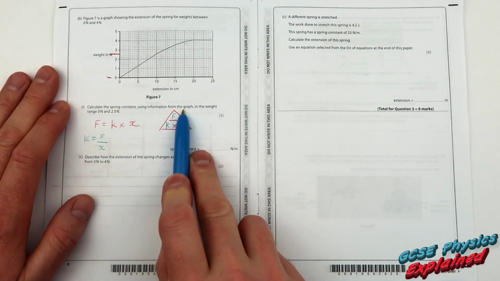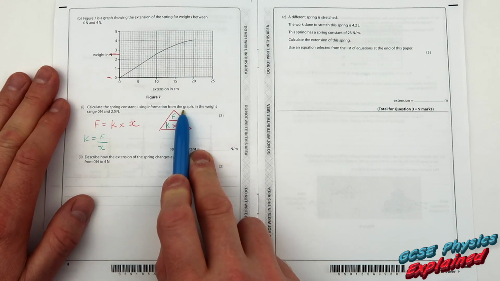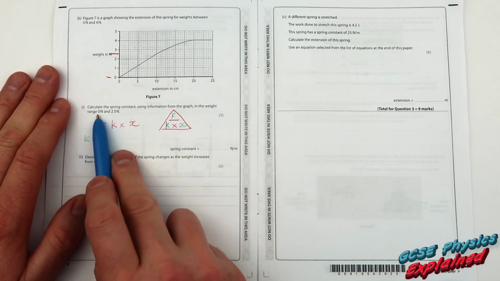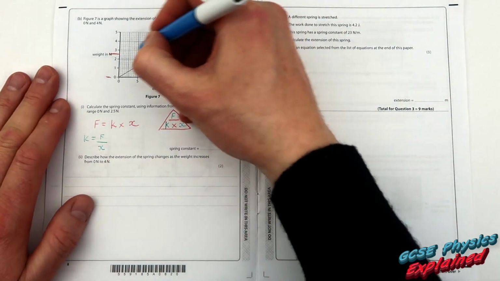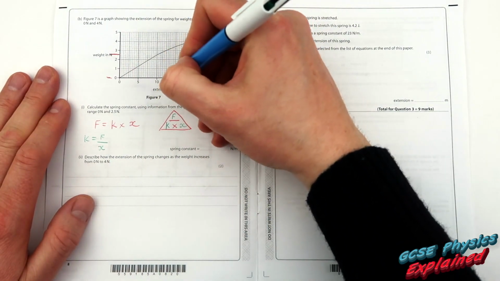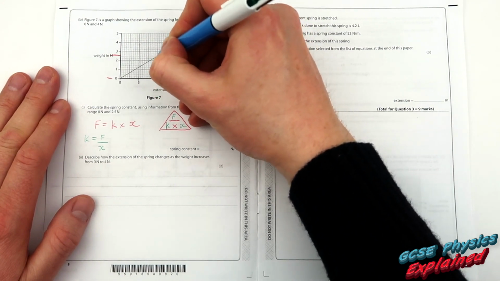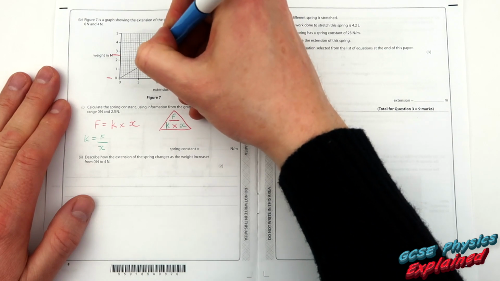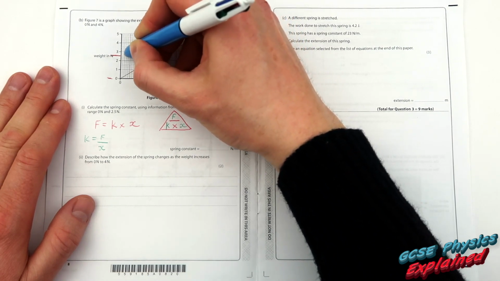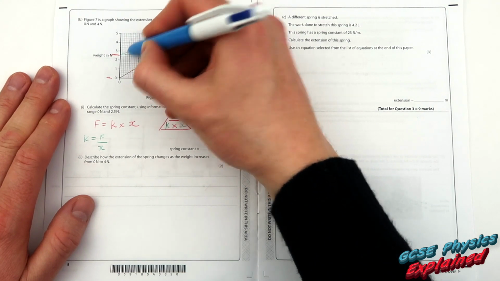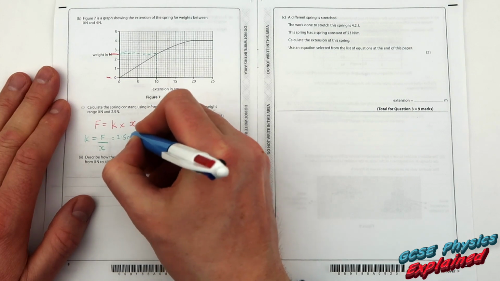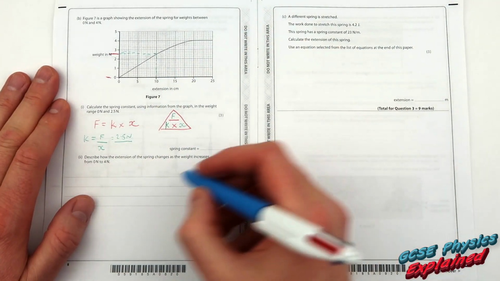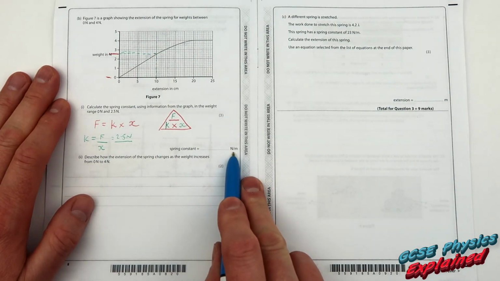And it just says use information from the graph. Right, let's pick somewhere between a range of 0 and 2.5 where it's going to be easy for us to do some mathematics. Well, as you can see, right at 2.5, the extension is 10. So that's going to make the maths easy. So the force is 2.5 newtons and the extension is, right, what did I tell you before?